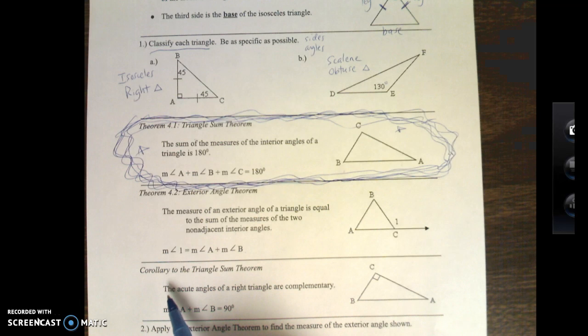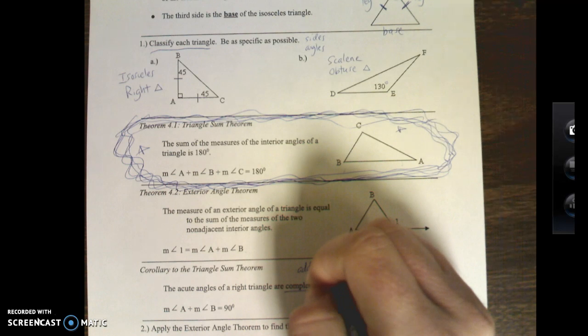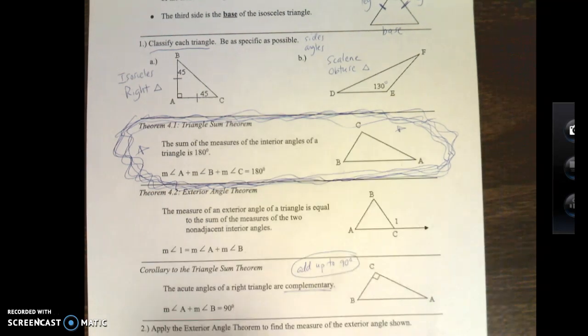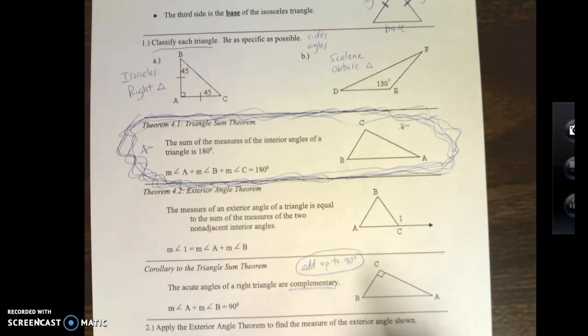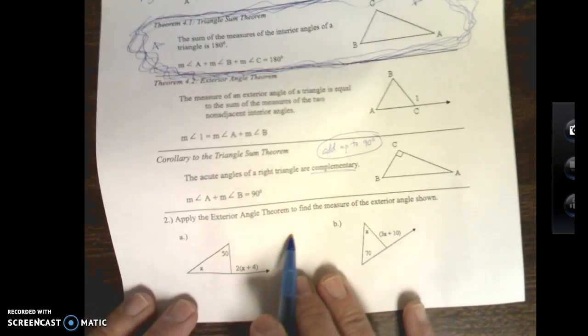And right down here as well, the corollary to the triangle sum theorem: the acute angles of a right triangle are complementary. Here's a throwback. What does complementary mean? Add up to 90 degrees. You don't necessarily need to know this, it's just kind of a shortcut. If you know one angle is 90, the other two have to add up to 90 as well. That's all. To end the notes, I'm going to end with the exterior angle theorem.